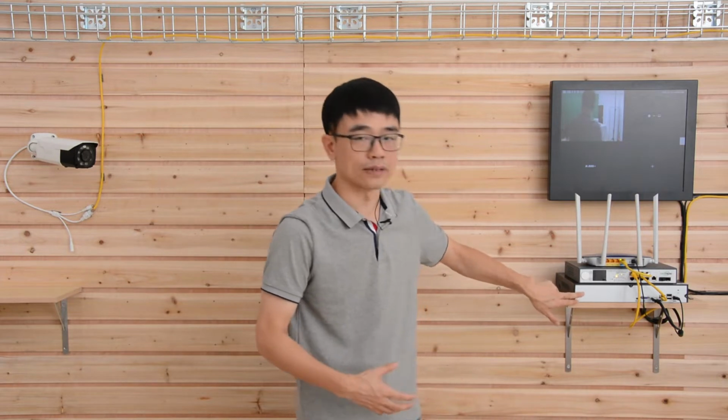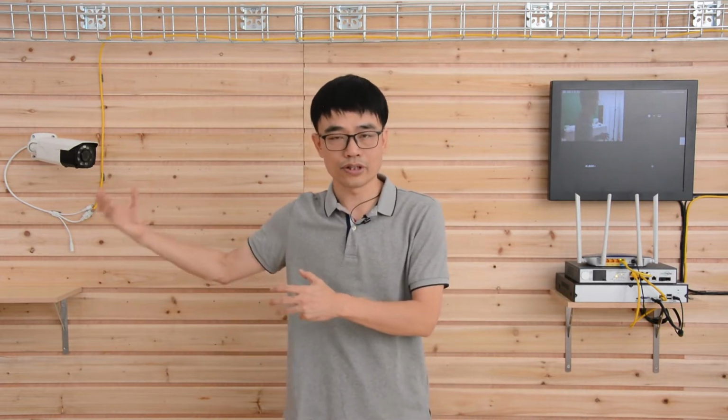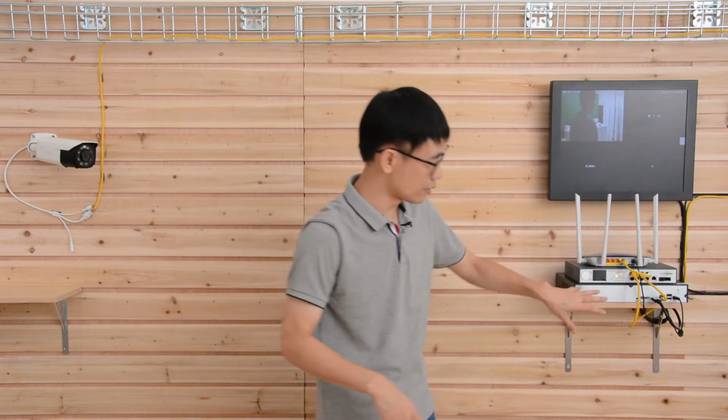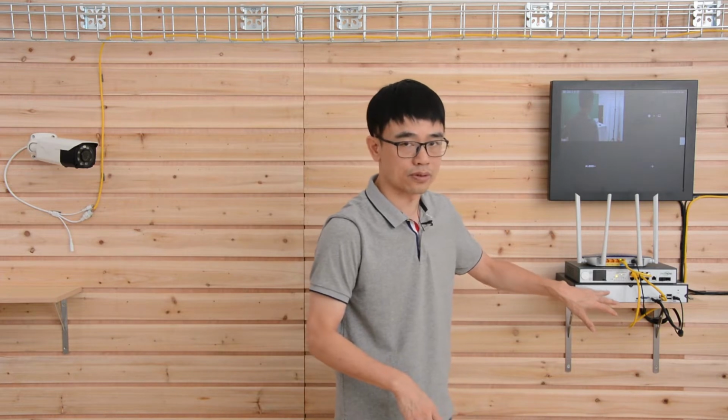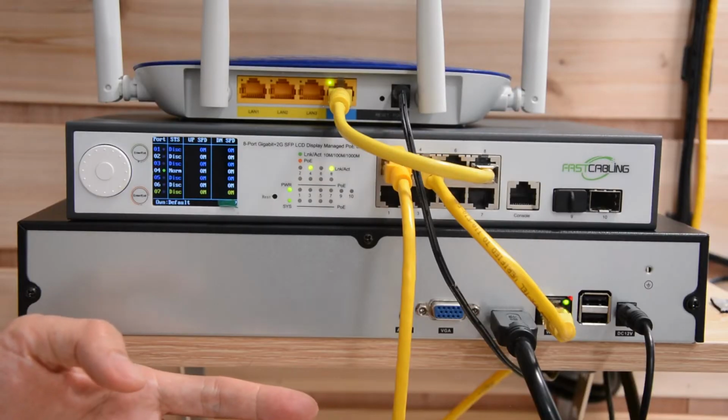And this is the recorder, the network video recorder. All the data, like the video information, will be saved on this recorder. And you need to install a hard drive in this recorder. So when you pick a recorder, you need to make sure whether the hard drive is included or not. Sometimes people just sell the recorder without the hard drive. The reason is you can use different hard drives. It depends on how long you want to keep the footage on this recorder.